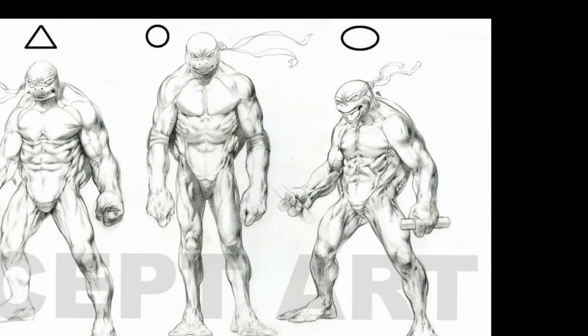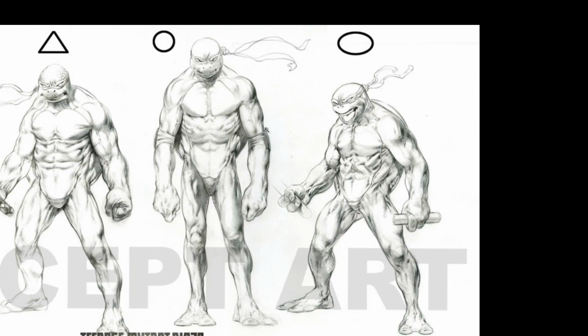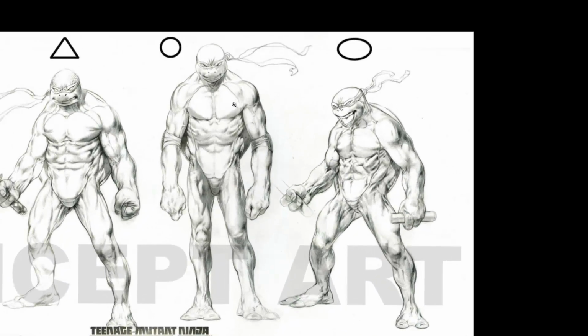So we got Donatello and Michelangelo. Donatello is supposed to be, I guess, the least violent of the group. He's more the scientist. So you're taking a circle, and he's the tallest of the group as well, and just making him using a circle makes him sort of less threatening. I guess that's the idea.